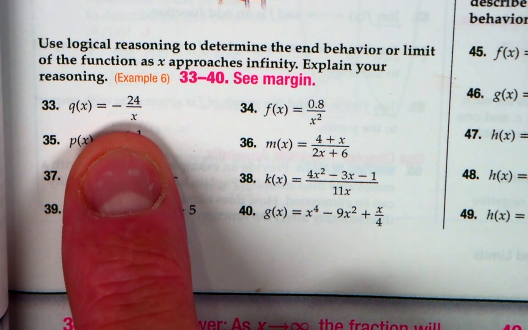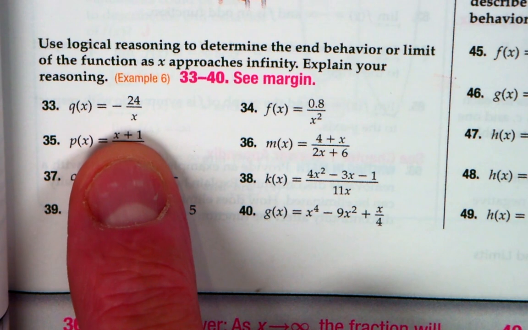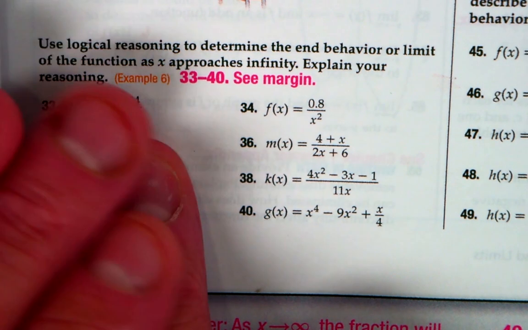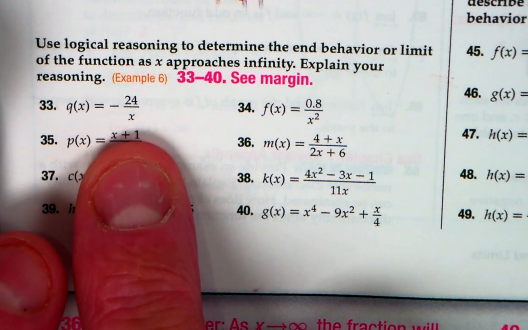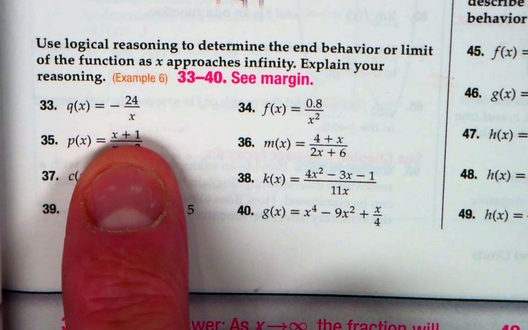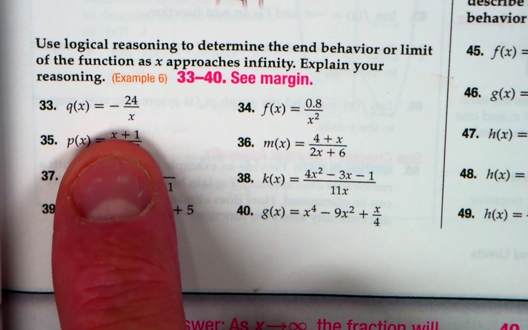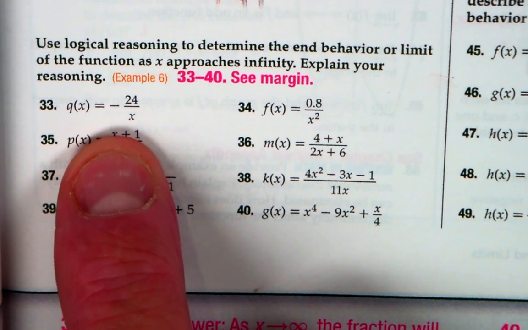0. Negative 24 over 100. Negative 24 over a million. Negative 24 over a billion. Exactly. Then we're getting closer and closer to 0. Now, what if I went to negative infinity? Negative infinity would be like negative 100, negative 1,000, negative 1,000,000. We'd still be getting closer to 0, but from the positive side instead of the negative side.